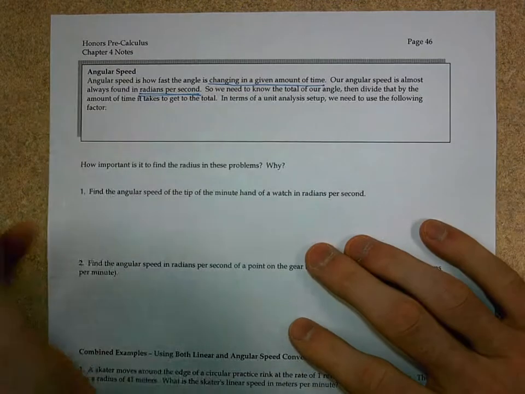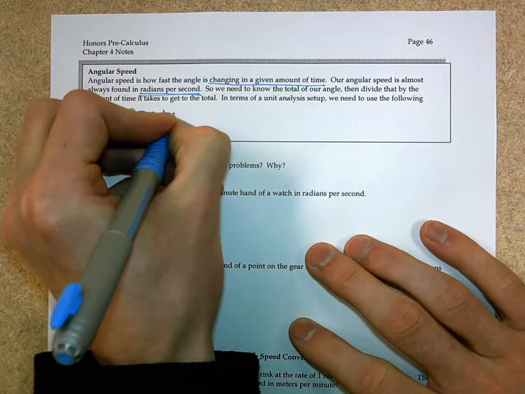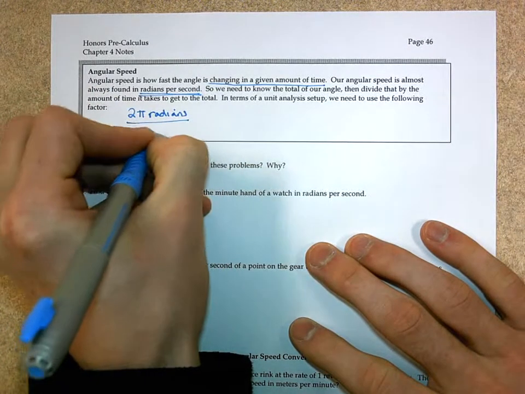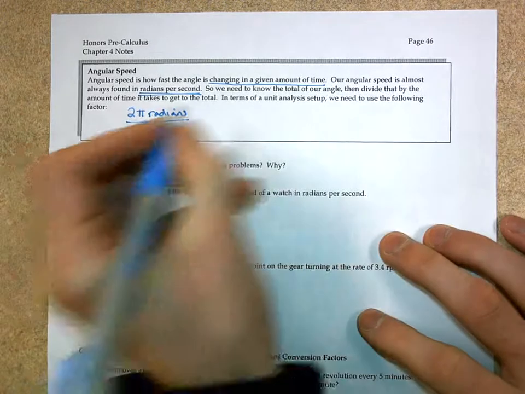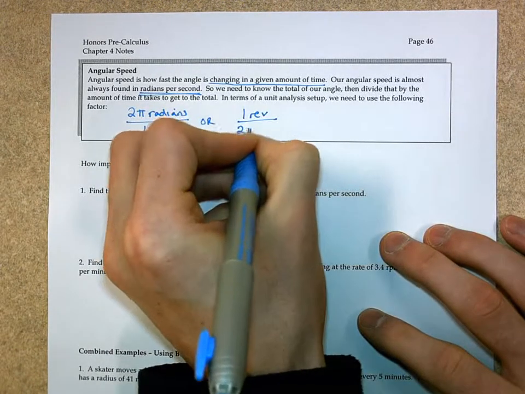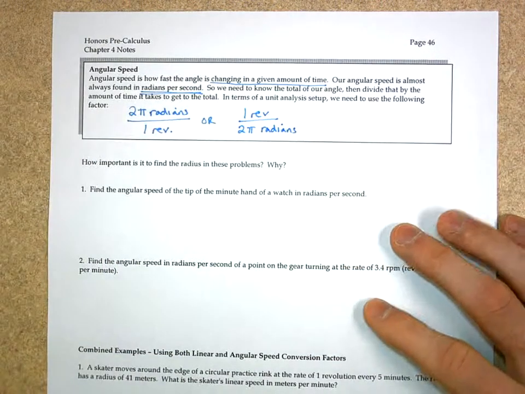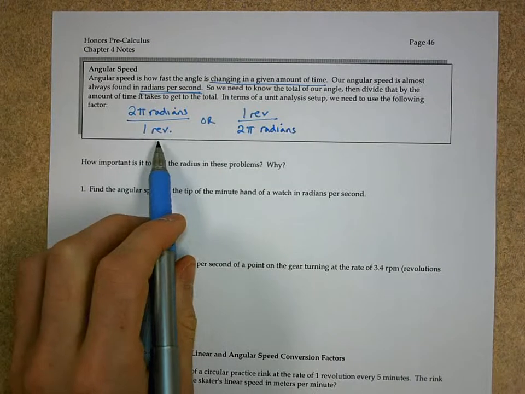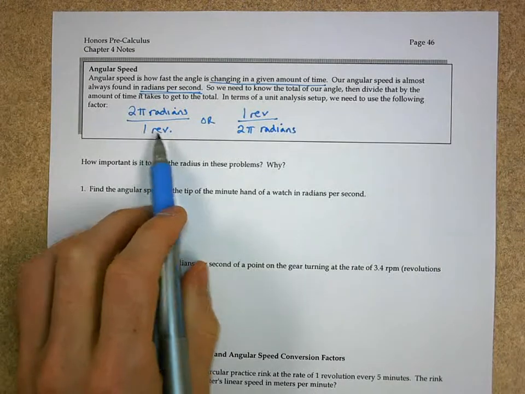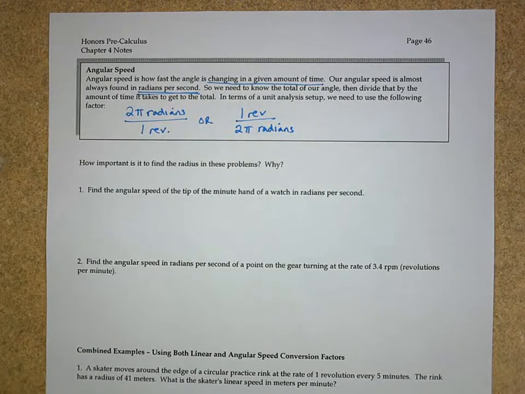And the angular speed factor is going to be 2 pi radians over 1 revolution, or 1 revolution over 2 pi radians. And the reason for that is because a full revolution, or a full time around the circle, is 2 pi radians, or 360 degrees.